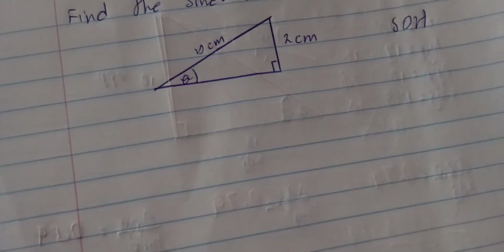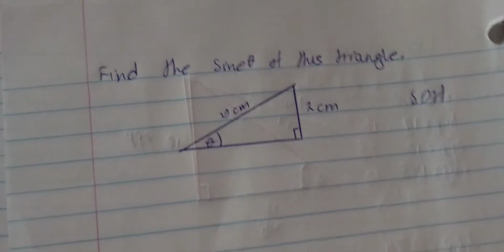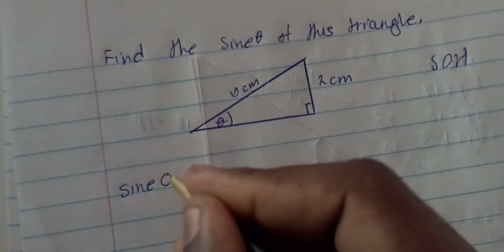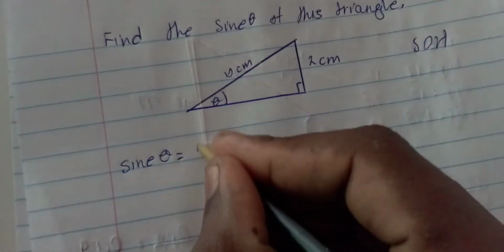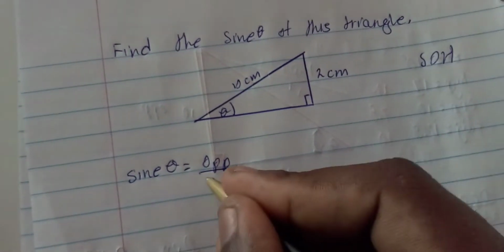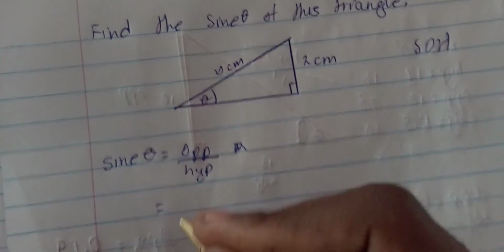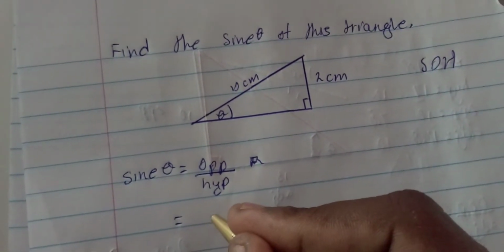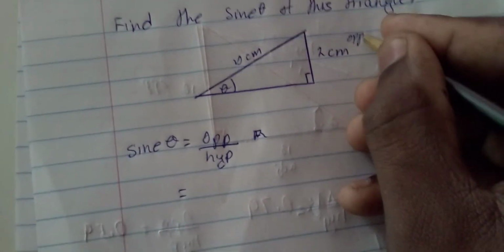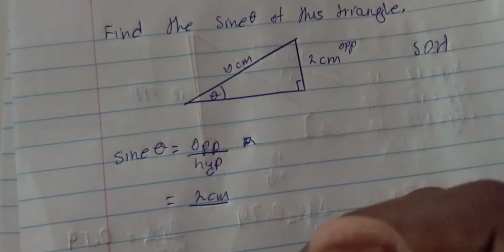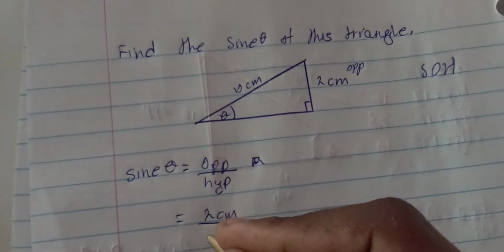So the sine of this unknown angle theta would be equal to the opposite over the hypotenuse, which is 2 centimeters over the hypotenuse, which is 10 centimeters.